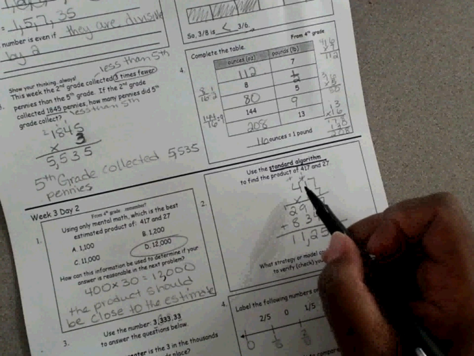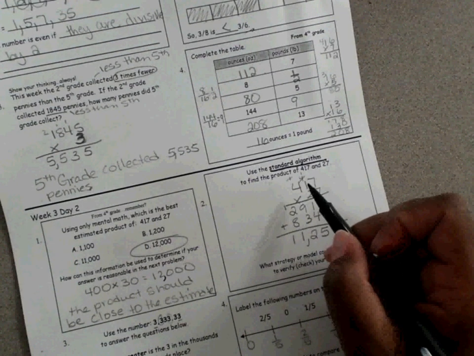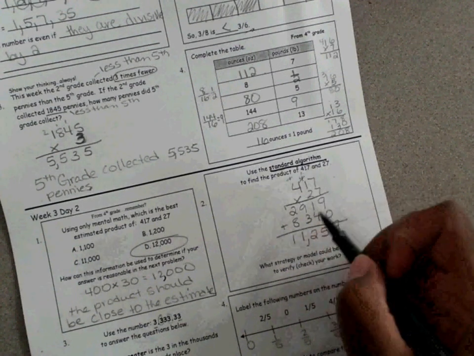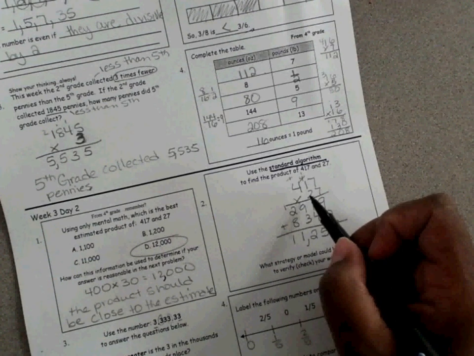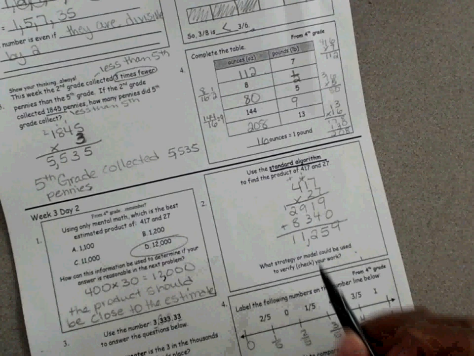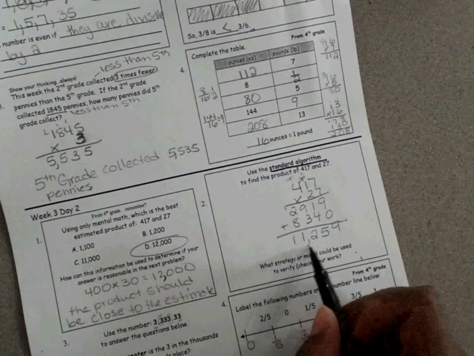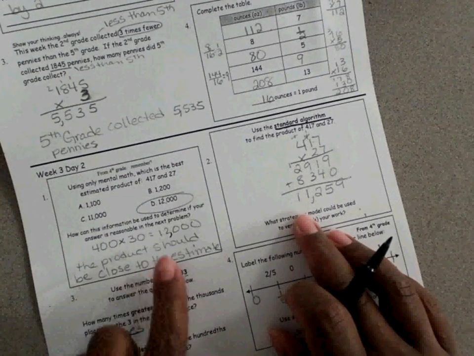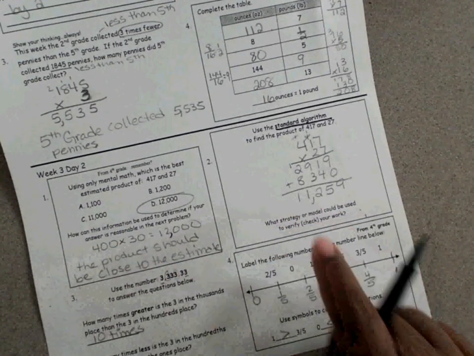Then 2 times 1 in the ones place is, in the tens place is 2, plus 1 more makes 3. And now 2 times 4, that's in the hundreds place, and that's 8, so I just bring my 8 down. I add it all up, and that gives me 11,259. Notice that this number is pretty close to my estimate, so that lets me know that this is actually reasonable.